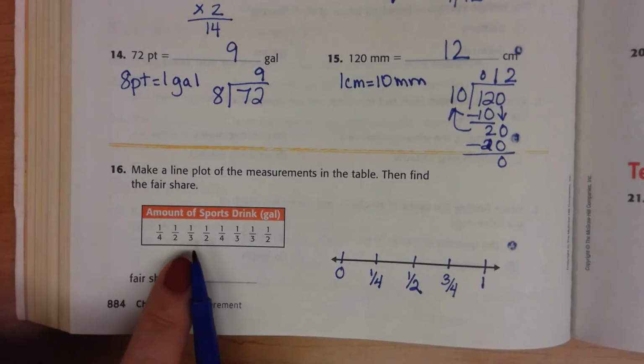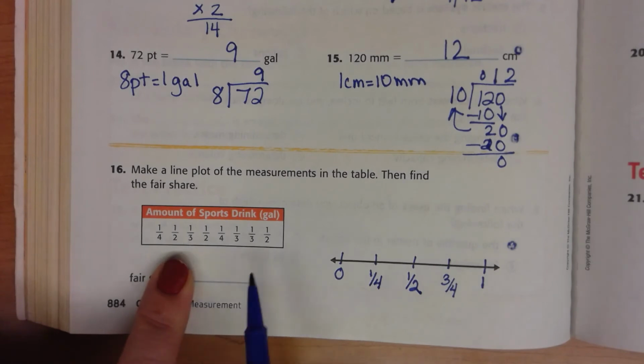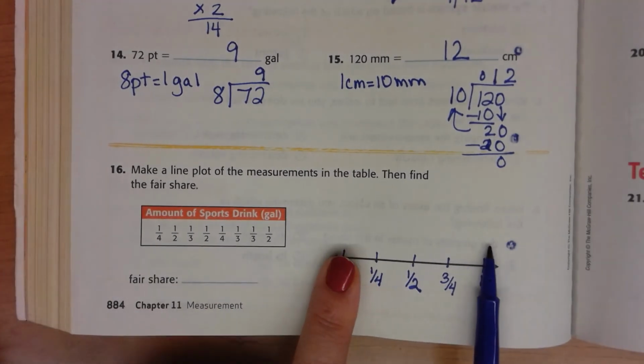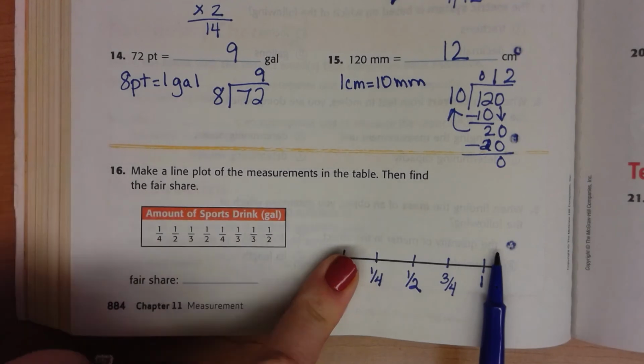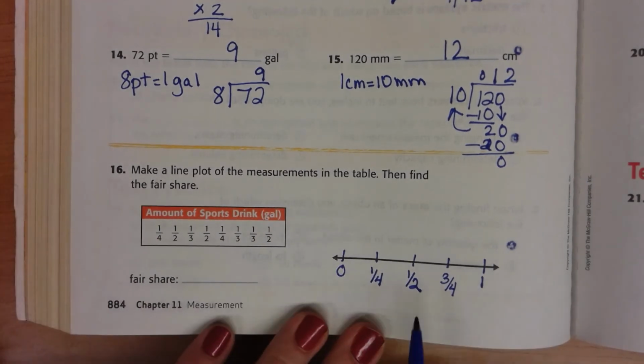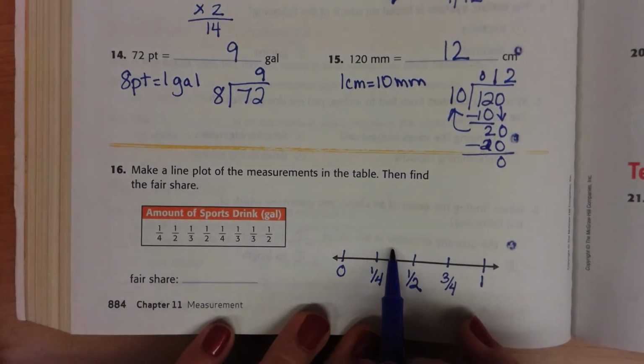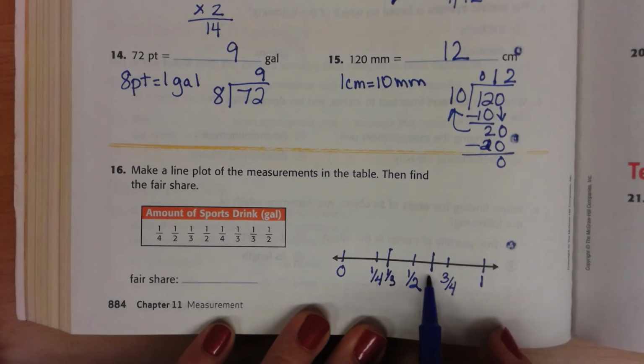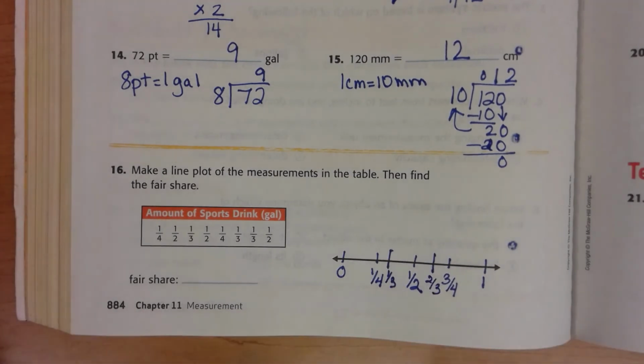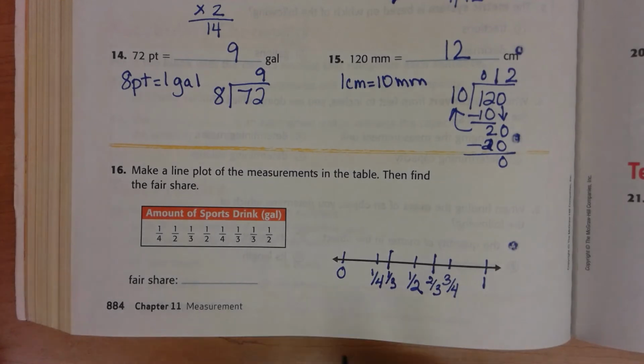Now, we also have thirds, I see. And that means we have to take this 0 to 1, and we have to split it into thirds instead of the halves. So if we split it into 3 equal sections, we would be about here and here, meaning we have a 1/3 and a 2/3. Now we have our marks on the line plot, so try and get those written down accurately.